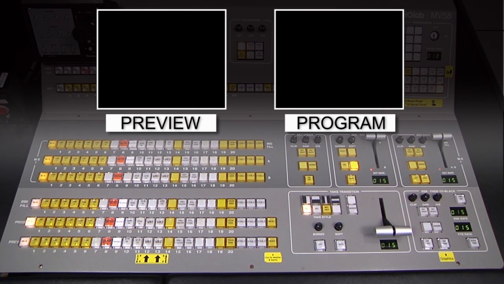So this is a typical switcher. This one's a bit more elaborate than the one that is featured in the book, but you can still operate it using the same basic techniques. We're also showing you at the top of the screen representations of the program and preview monitors. Those will show you the appropriate content depending on what we do with the switcher, as you'll see. Right now, both of those monitors are black signal.